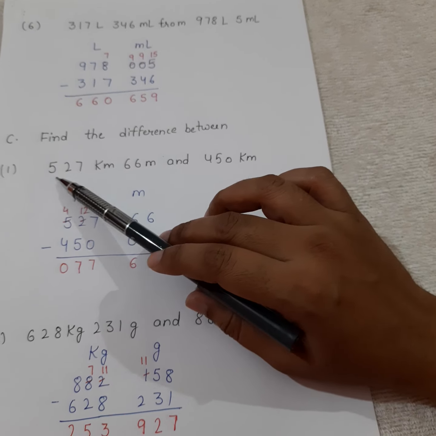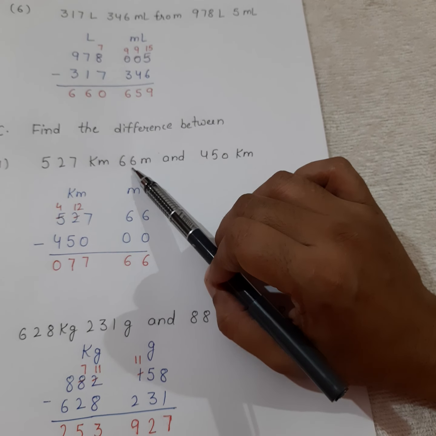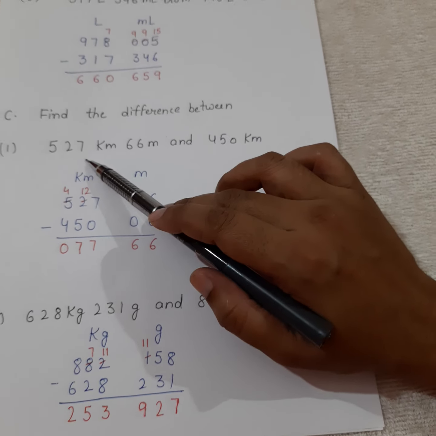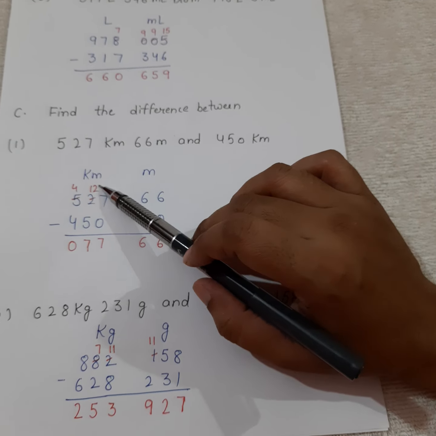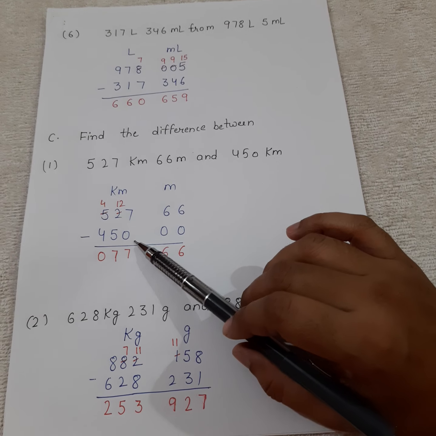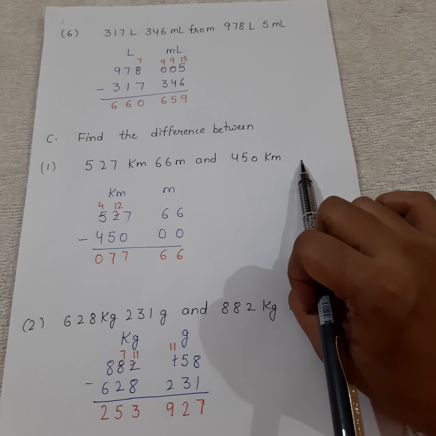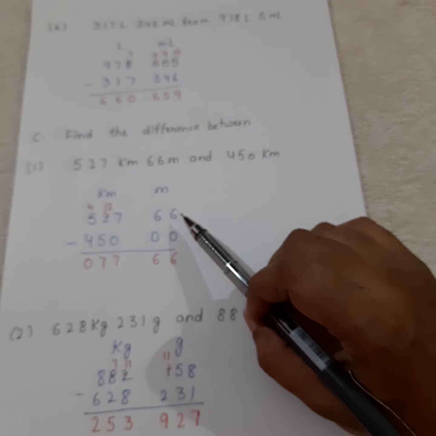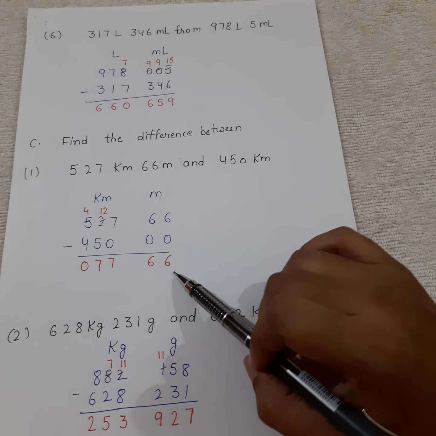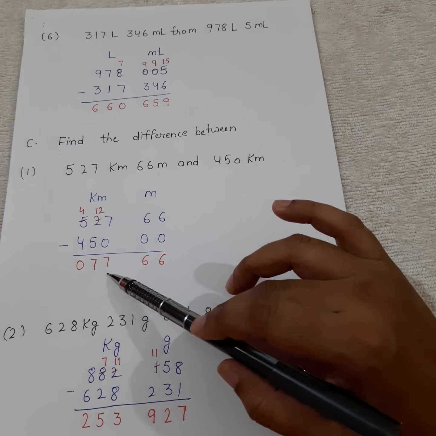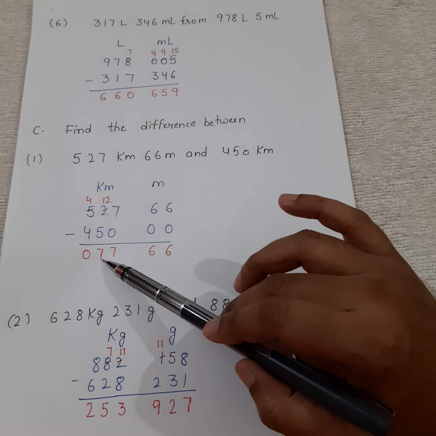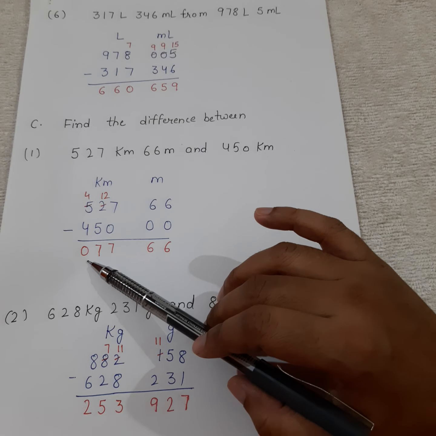Now you can see here this is 527 kilometer, 66 meter and here only 450 kilometer. So which one is bigger? This one. So what will we do? In kilometer 66 meter and at the bottom 450 kilometer. In the meter column nothing is there, so what can we write here? 0, 0. Now subtract. 6 minus 0, 6. 7 minus 0, 7. 2 cannot subtract 5, so 2 will take borrow from here. This is 12 minus 5, 7 and here 4 minus 4, 0, right?